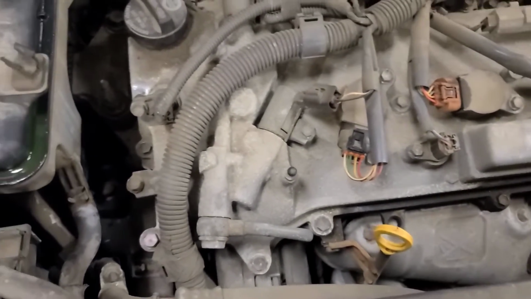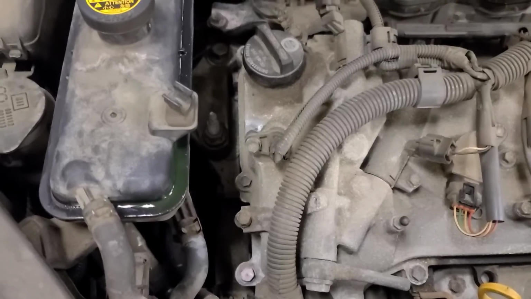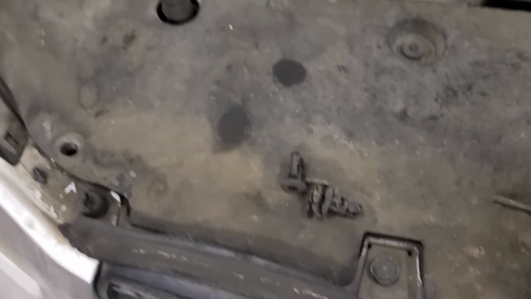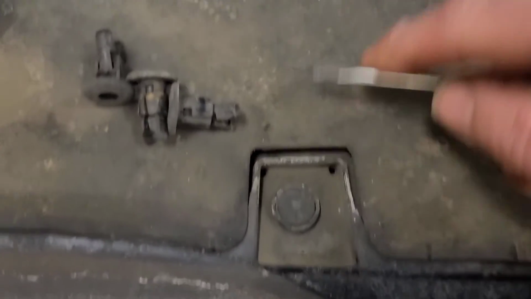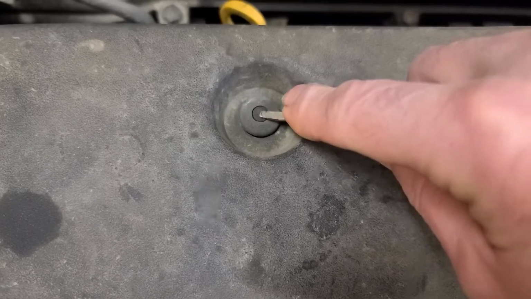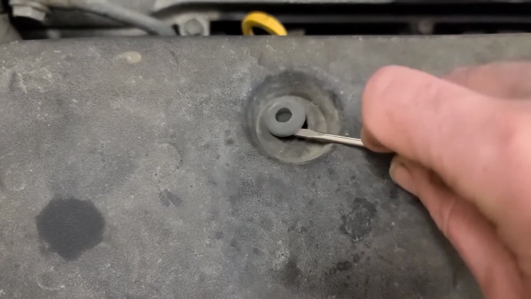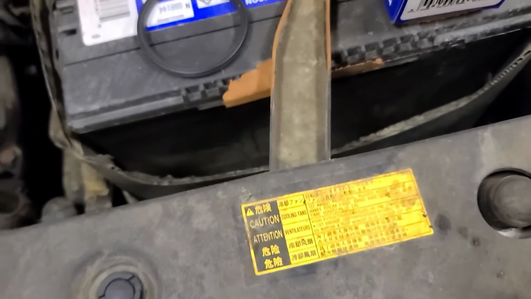And hopefully we're going to run it, and I'm going to drive it to town tomorrow and see how it is. To do the thermostat, we got to take this overflow bottle out of the way. There's a bolt underneath here, so I'm going to take this front cover off. So the way to pull these pins out is to push the center down just slightly, and then these pull out of here. And that one's a new one I put in there. That's a new one I put in there.